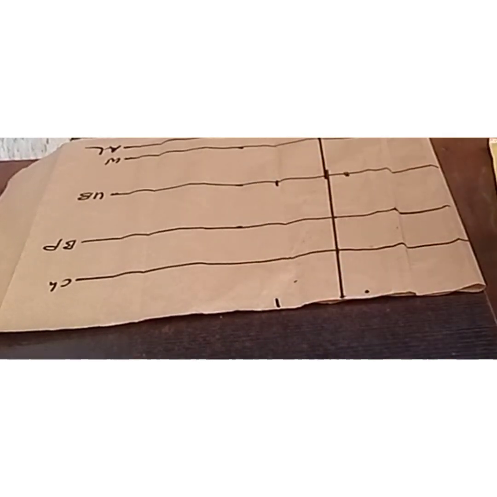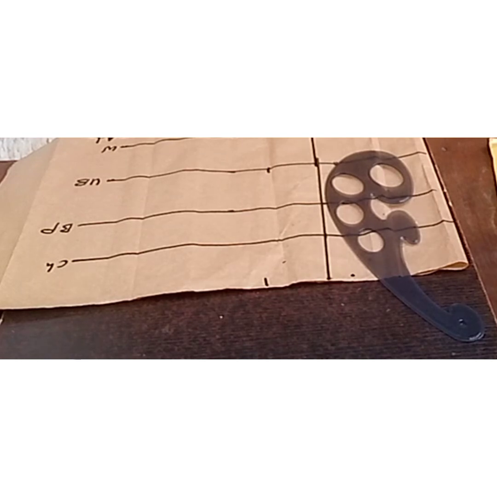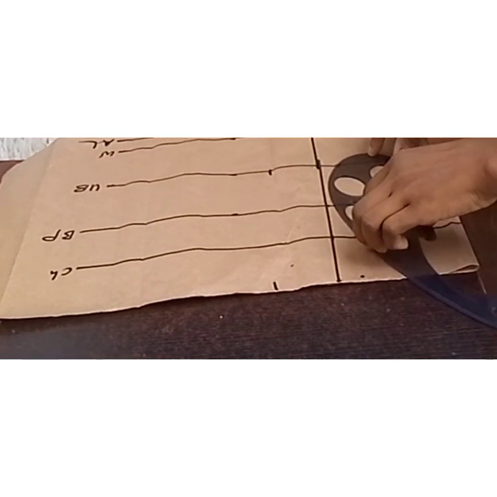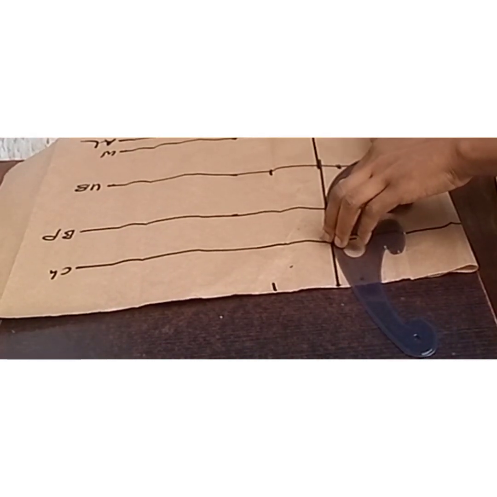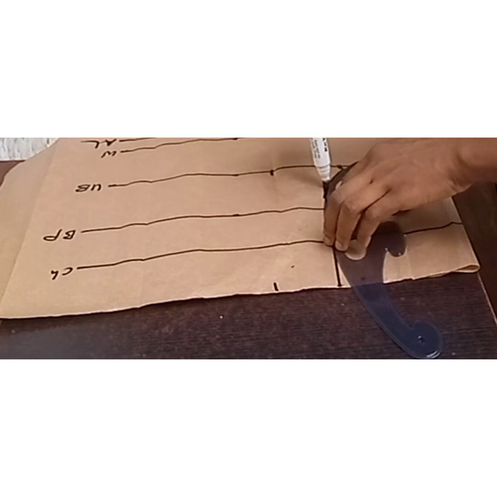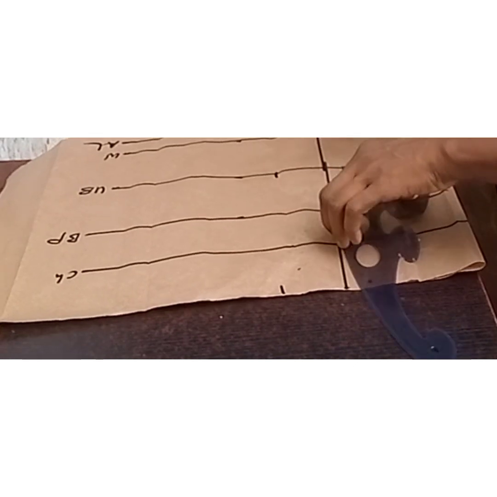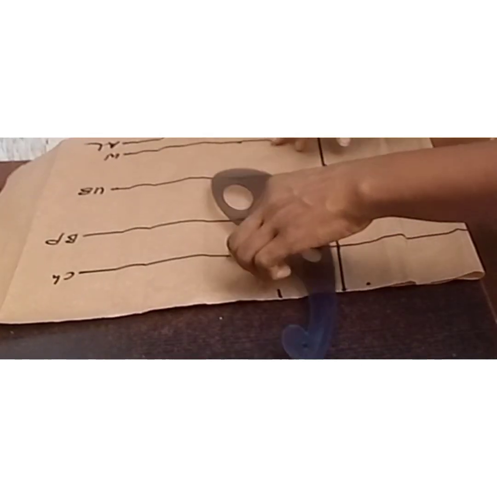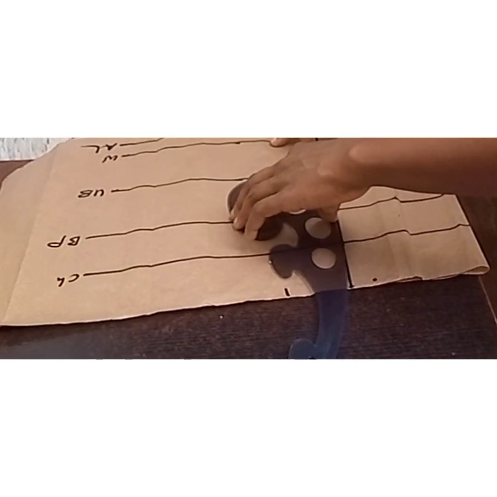Now the next step I'm going to do is to connect it to the bust point. I'm going to connect it to the bust point with my curve rule. I connect the 1 inch mark on that side to the bust point, and also the other side I connect it to the bust point.